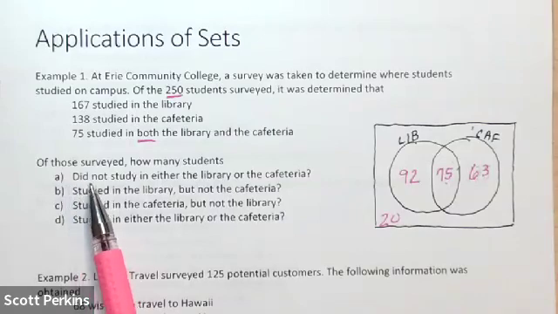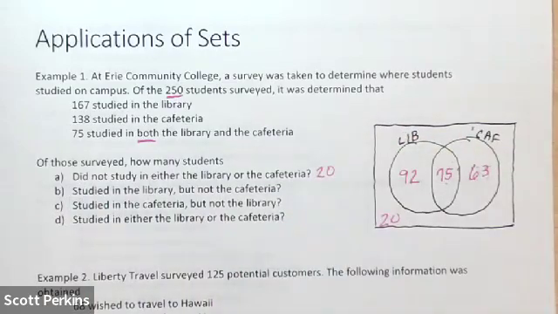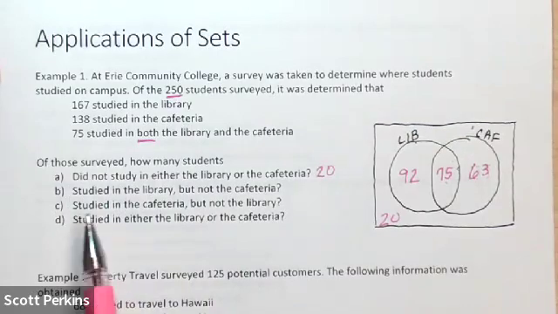How many students did not study in either the library or the cafeteria? How many is that? 20? Yep, those are the students that did not study in either of those places. They studied at their kitchen table or at Panera or something like that. Okay, how many studied in the library but not the cafeteria?